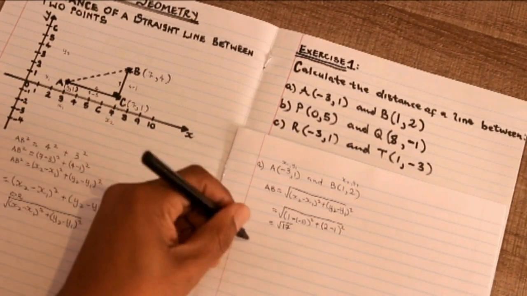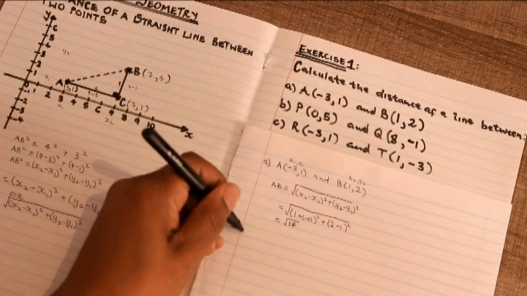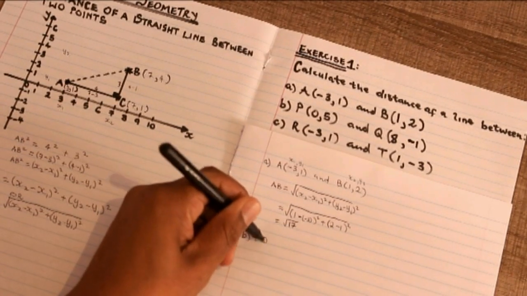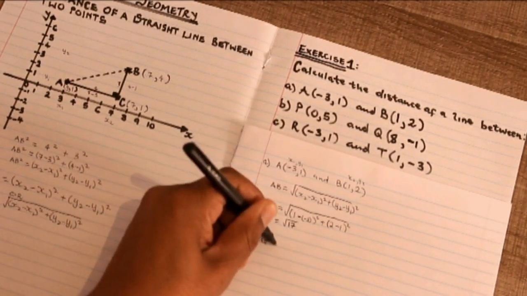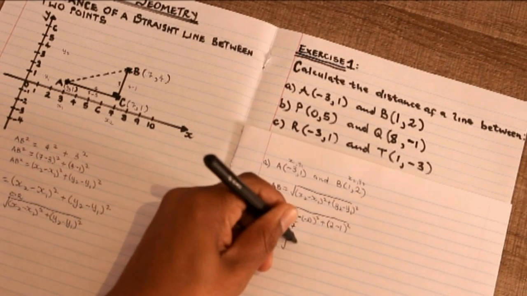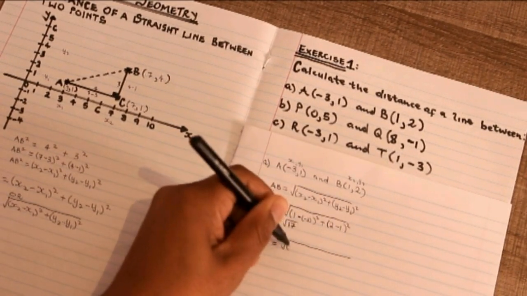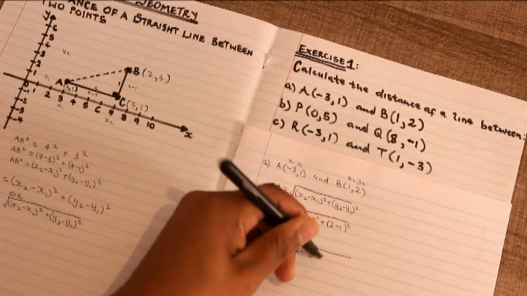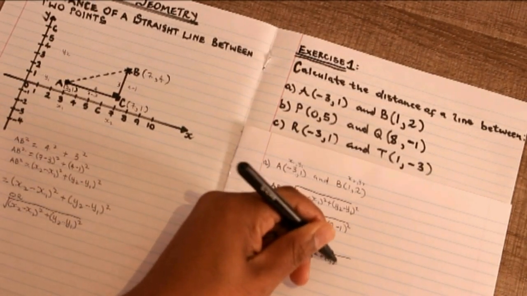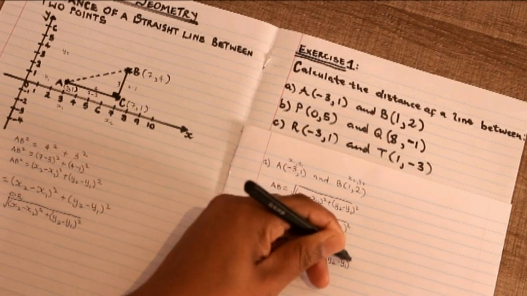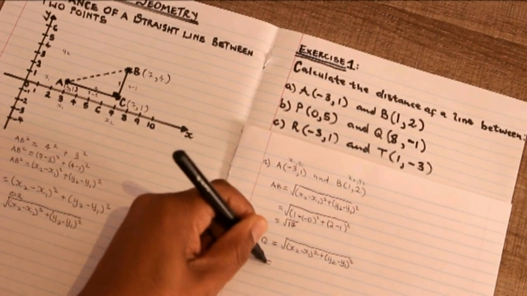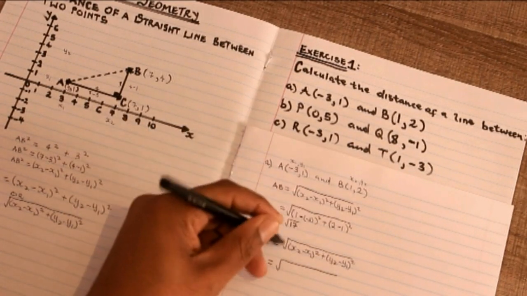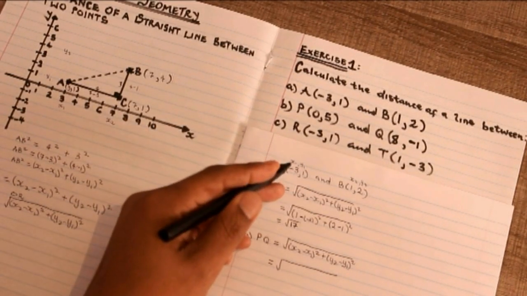Okay, let's see how you have solved those 2 questions. Now we're going to look for the distance of PQ. Remember the formula, the square root of x2 minus x1 whole squared plus y2 minus y1 whole squared. Now this will come to the square root of what? What is my x2?